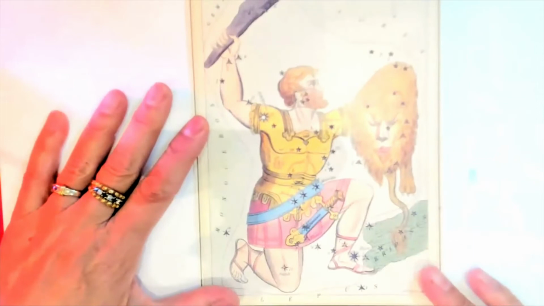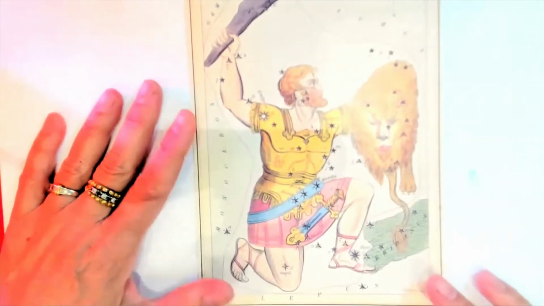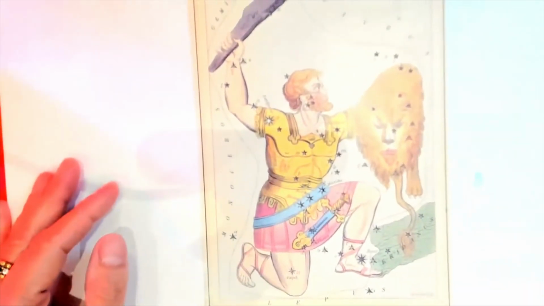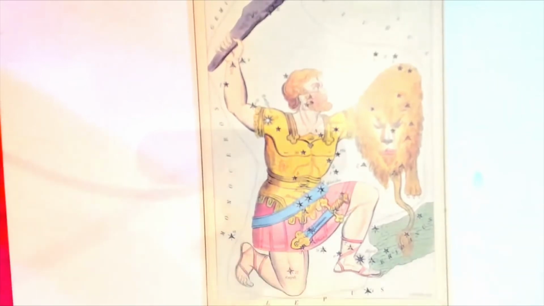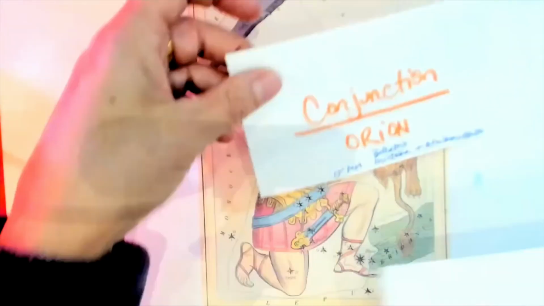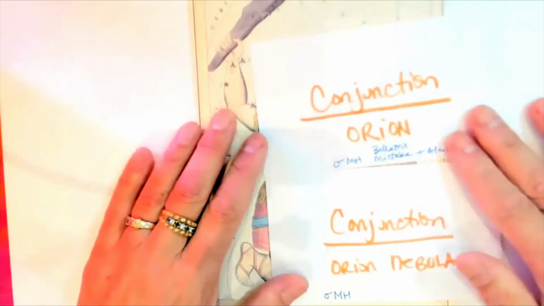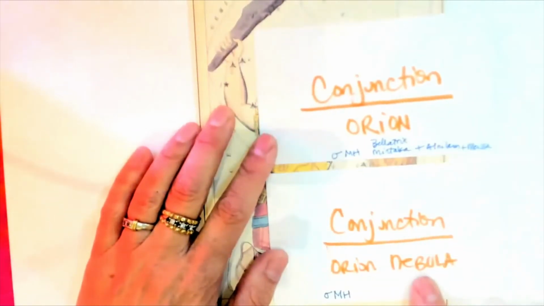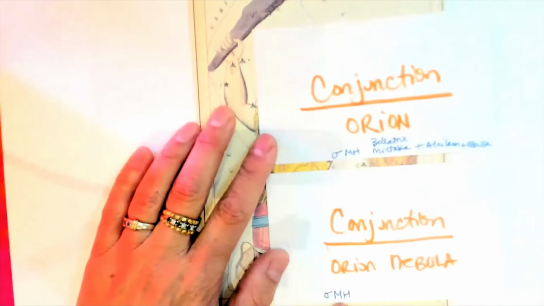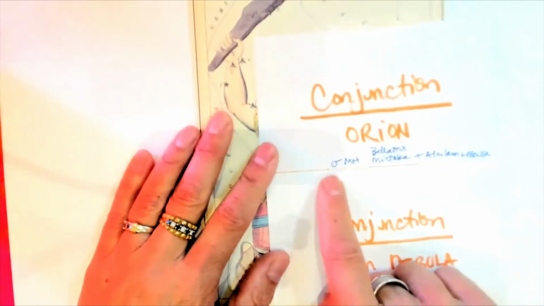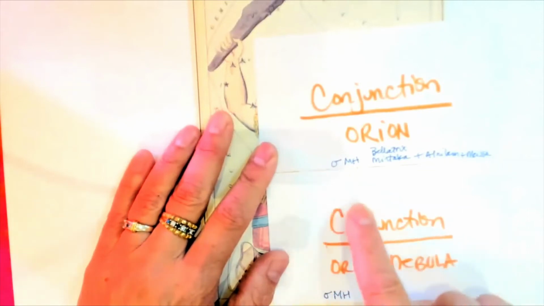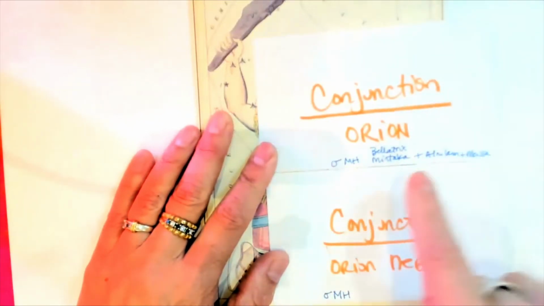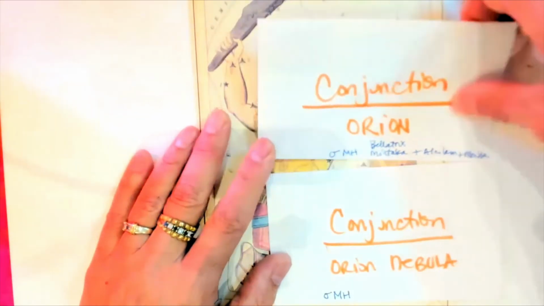This is Orion. Okay, so Orion's one of the most well-known constellations in the whole night sky, right? So here he is. And so I wrote down conjunction, Orion, and I have a conjunction to the Orion Nebula. Both of them are at my midheaven. So in astrology, see this little circle with a tail on top? That means conjunction. So I have a conjunction with Orion, and then I wrote out the various little stars.